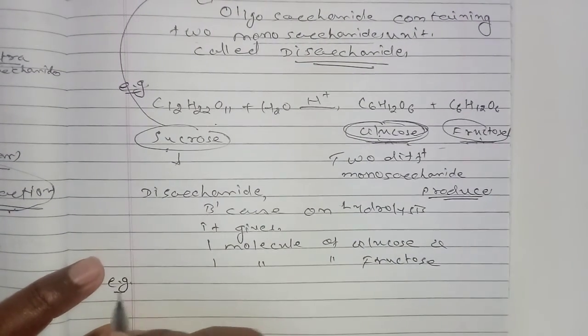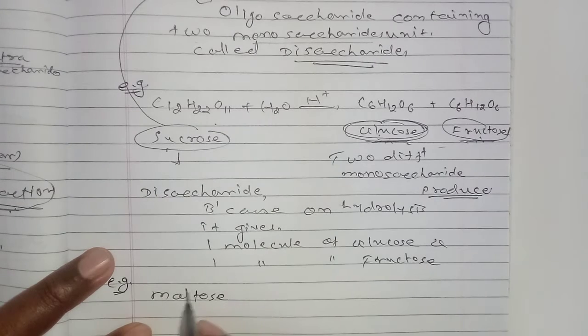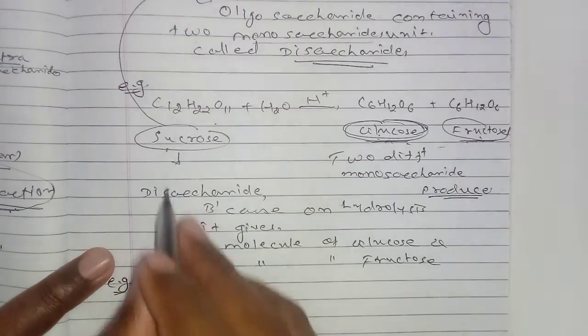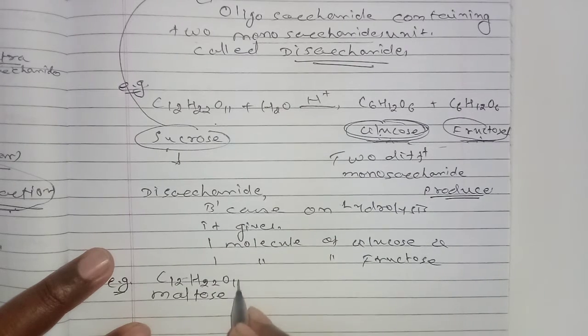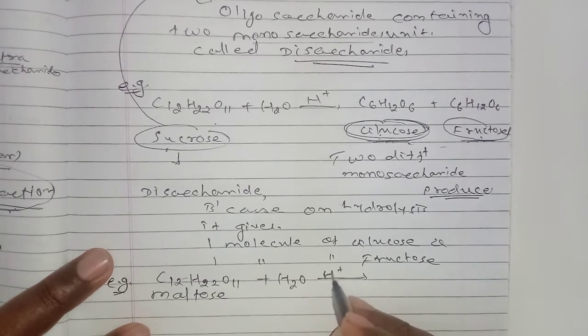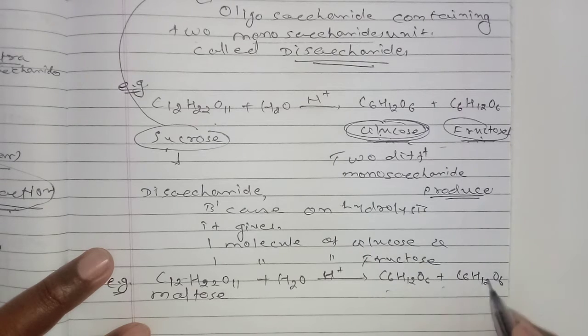Another example, maltose, whose chemical formula is also the same as sucrose, C12H22O11, which on hydrolysis in presence of acid gives 2 moles of C6H12O6.